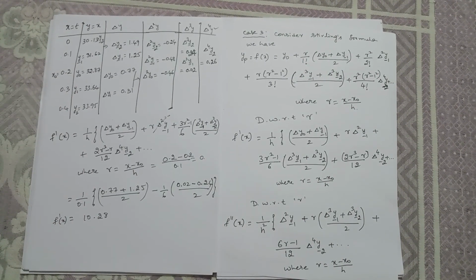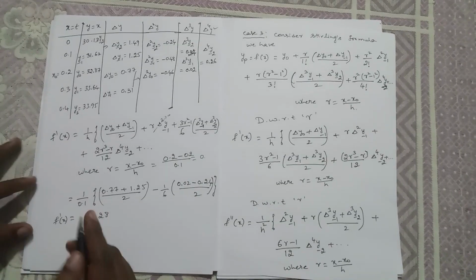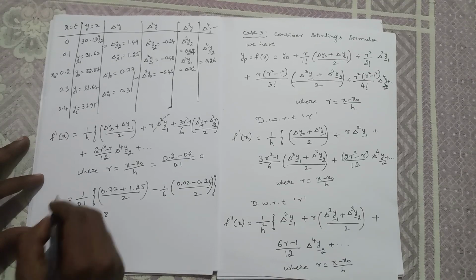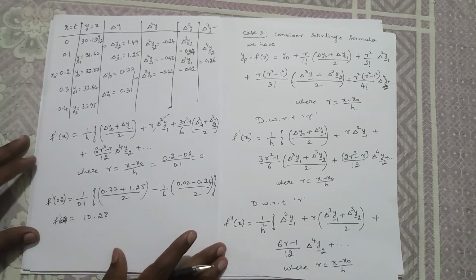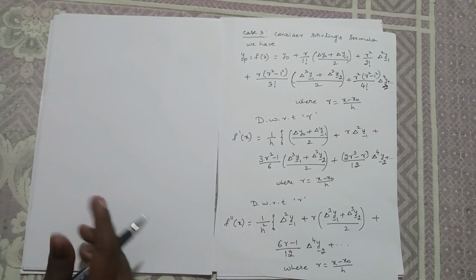Now we have to find out f double dash of x, the second derivative. Sorry, this is f dash of point 2. Now we have to find out f double dash of point 2.